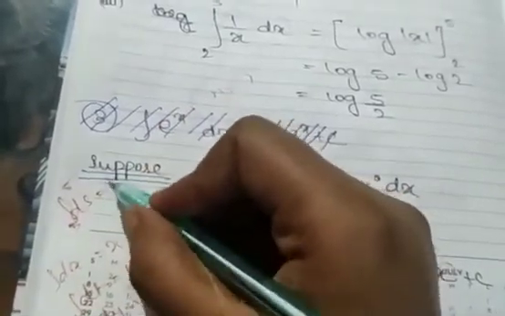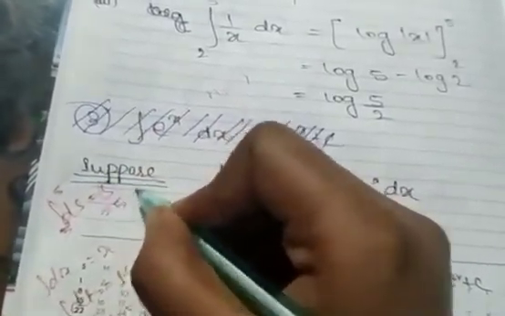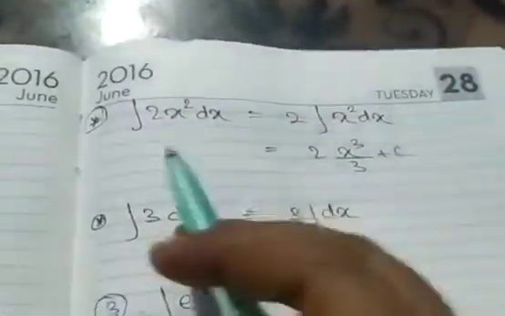So what will I do? In place of s, I'll put 5 minus 3. So 2 is the displacement. Okay, in this way we will do. Let us see 2 more questions.